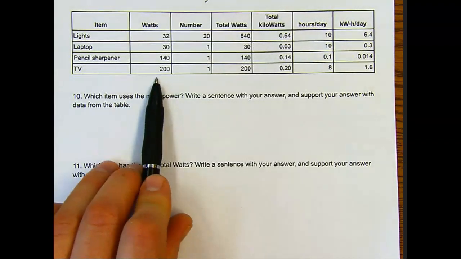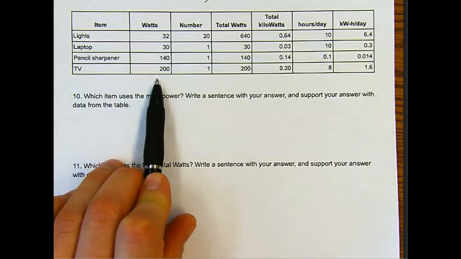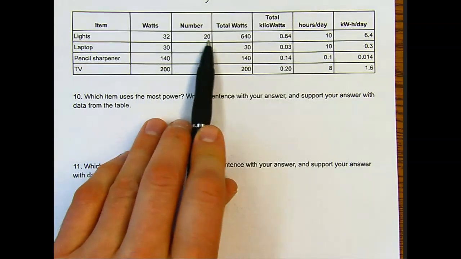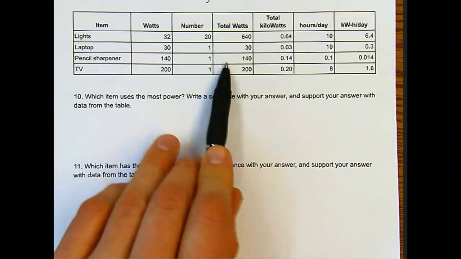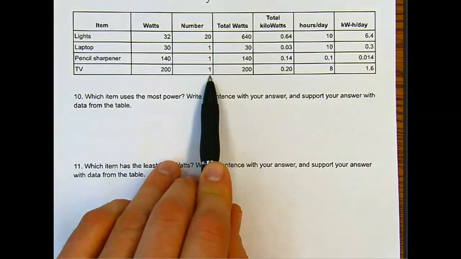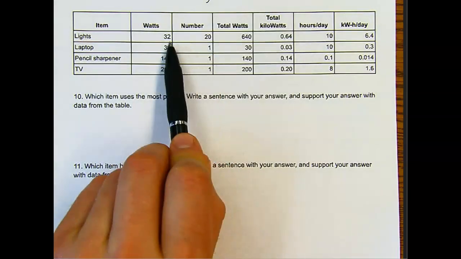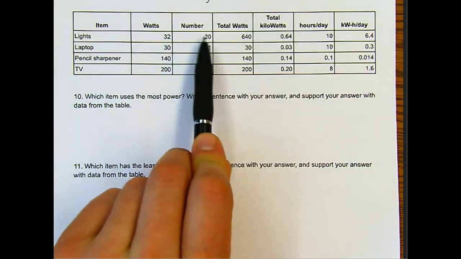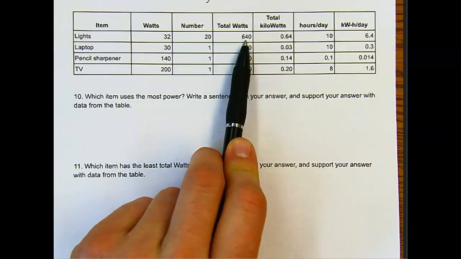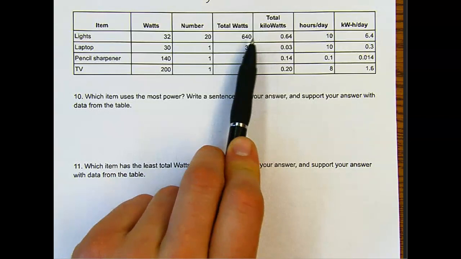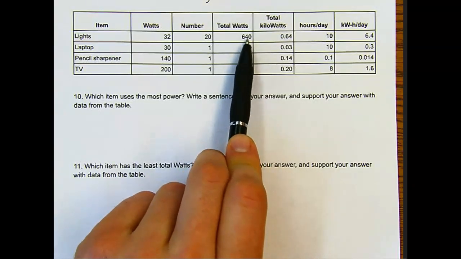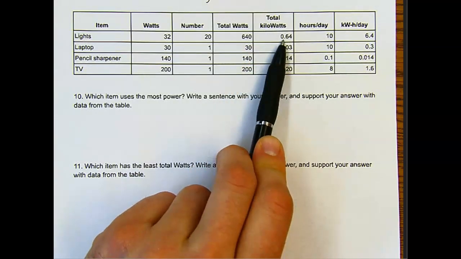I have watts for each object, but then I also have the number of those things in the classroom. So this classroom might have 20 lights in the ceiling. There might be one laptop used by the teacher. There might be one pencil sharpener. There might be one TV. So we can multiply the watts of each item by the number of items, and that gives us the total amount of watts. Okay. From total watts, what we can do is we can divide this number by 1,000. If we divide this number by 1,000, we can turn it into kilowatts.